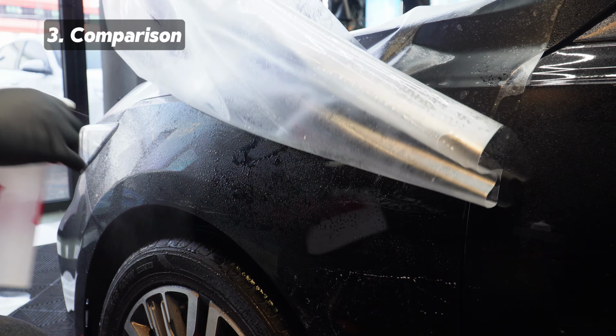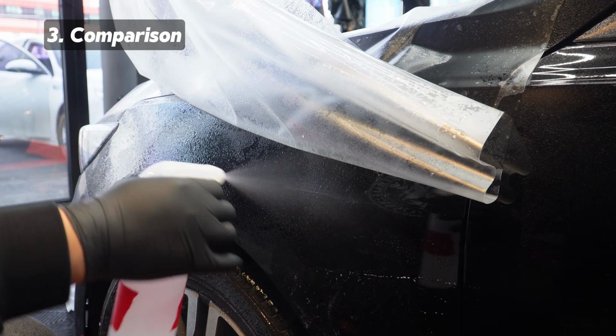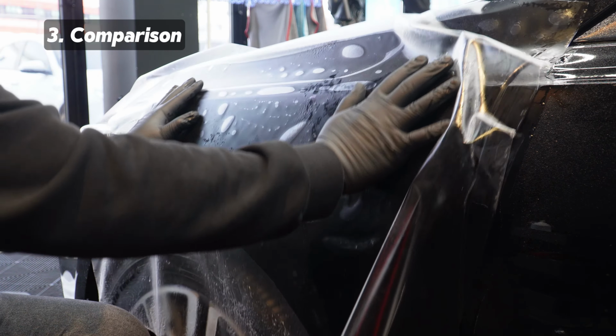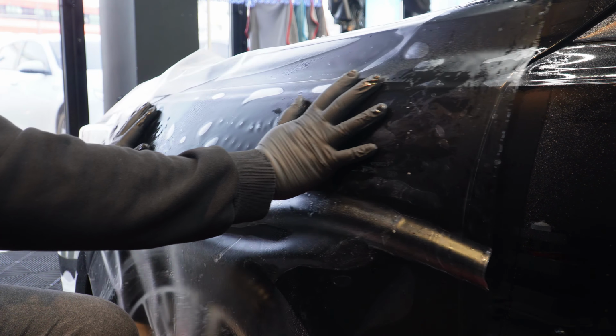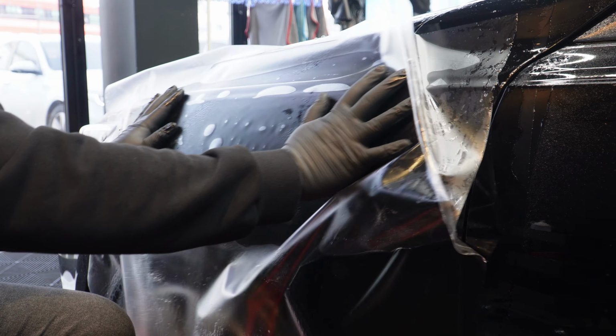As you've seen, installation gel allows the slip solution to stay in place longer, giving you more time to adjust the film's position during installation. It also helps prevent issues like stop lines that can occur when the slip solution runs out too quickly.